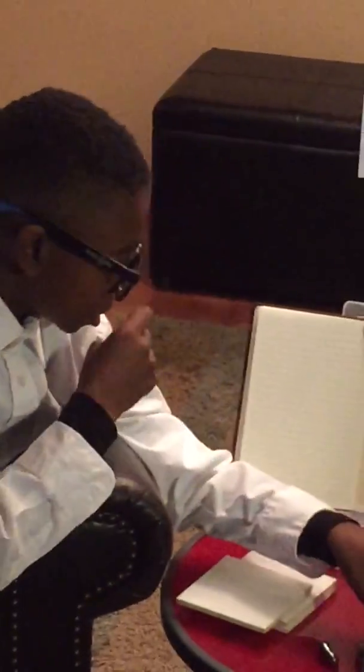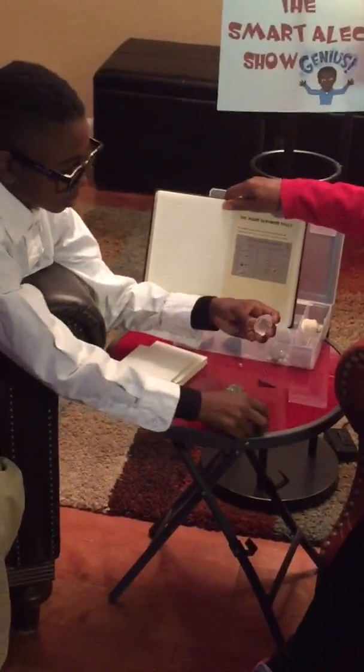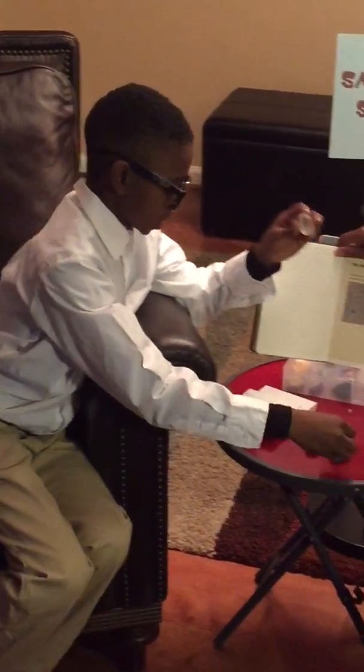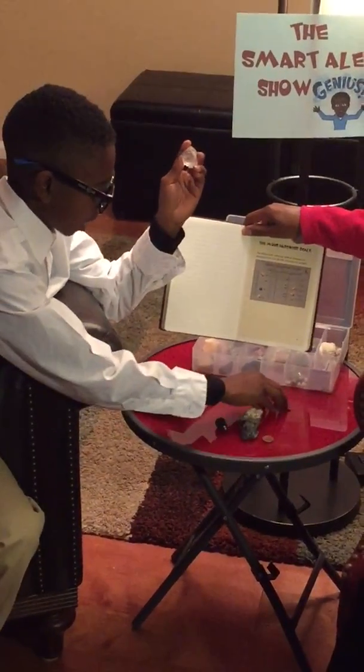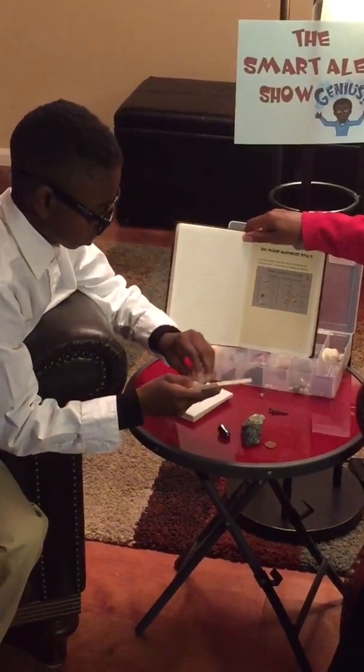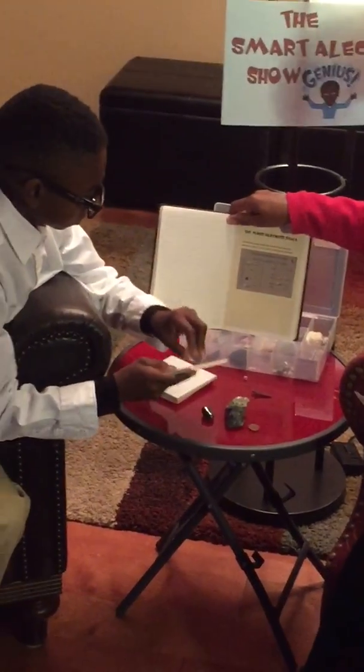Yep. So the second thing I have to do is scratch it with a copper penny. And it does not make a mark. No mark. Okay. The third thing is to scratch it with a glass plate. No mark? No mark.